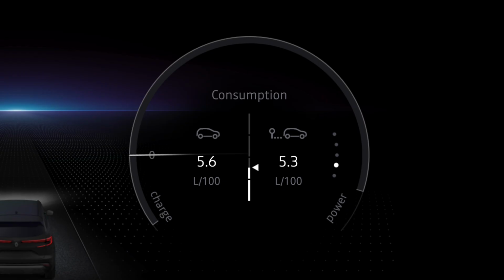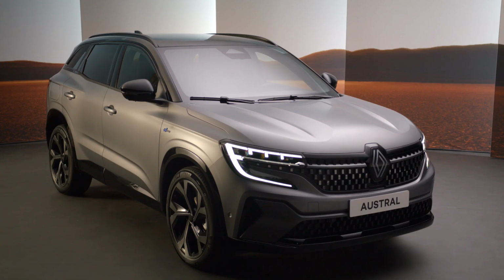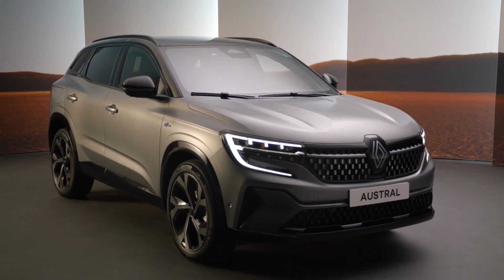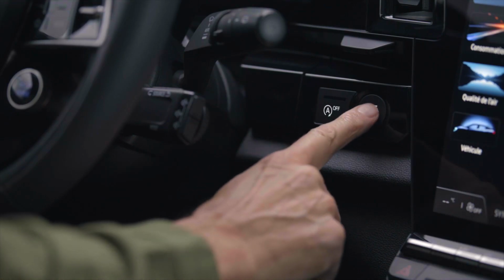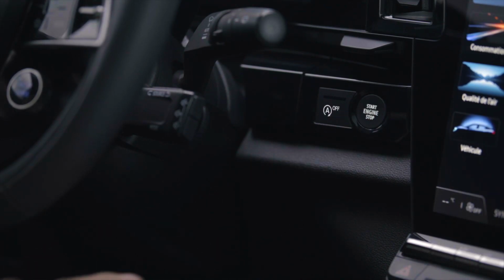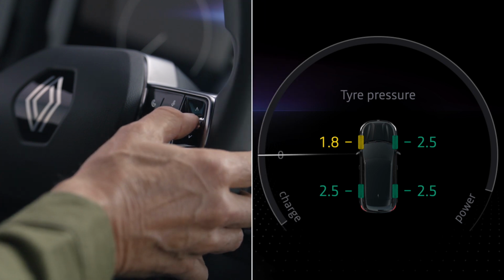The Tire Pressure widget shows the current pressures on the instrument panel and warns you if they are too low. To reset the pressure of the 4 tires, with the ignition on and the vehicle stationary, press and hold the bottom of this switch.